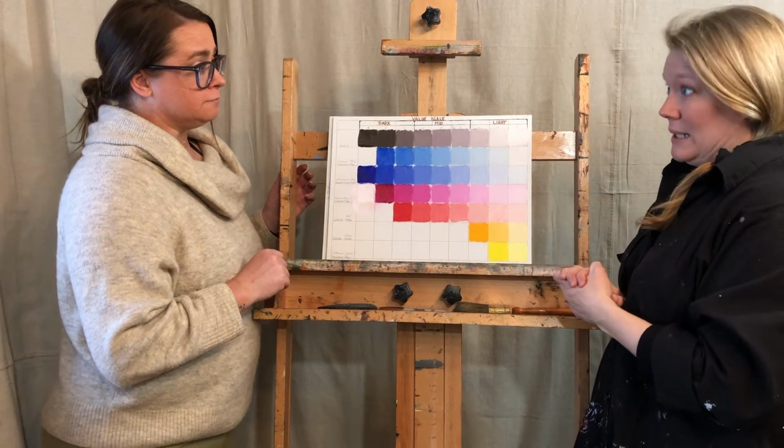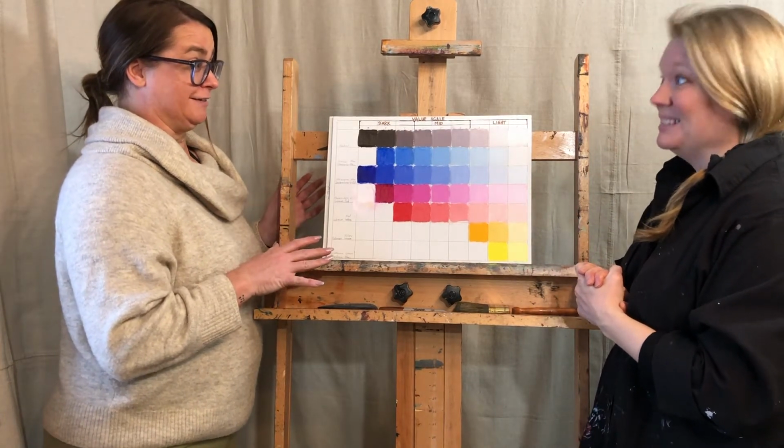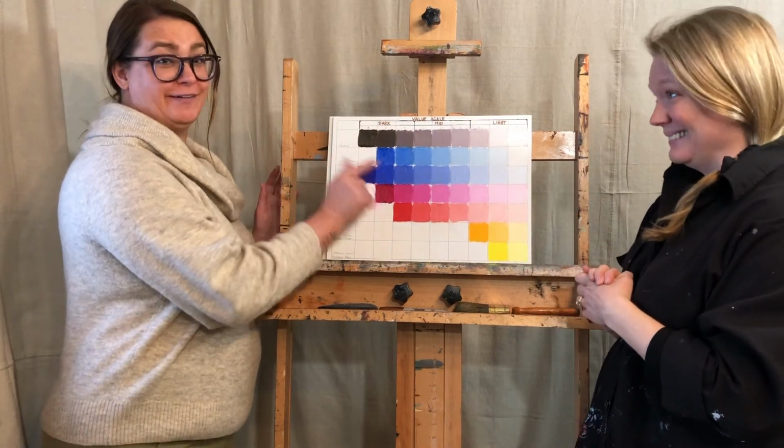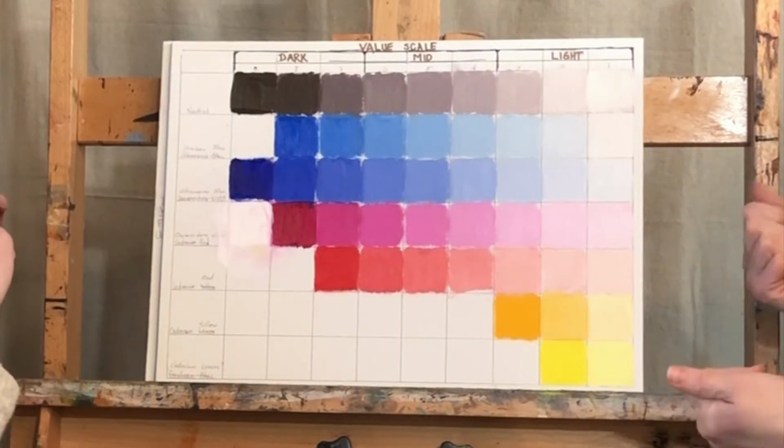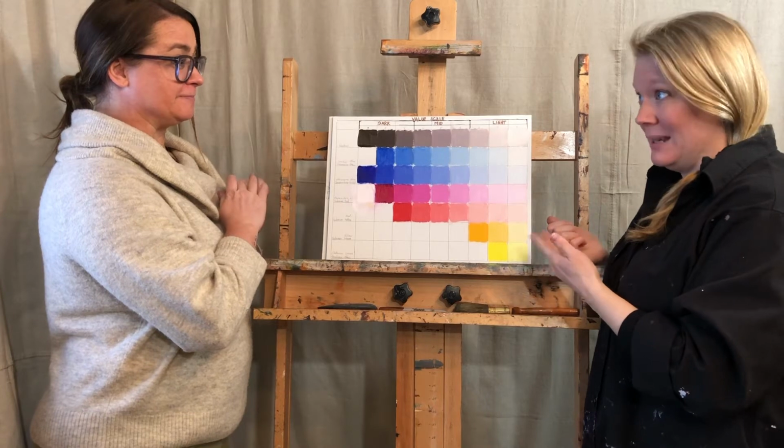How did it go today? I learned a lot. It was exciting. This was fun. Yes, so this is called a value scale. It'll be a helpful tool as we're moving forward in our painting.